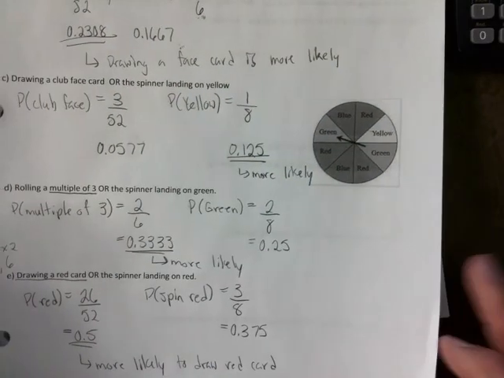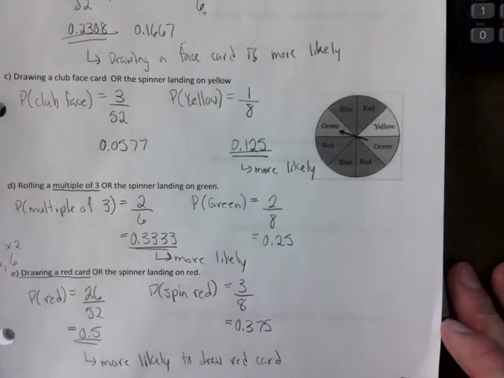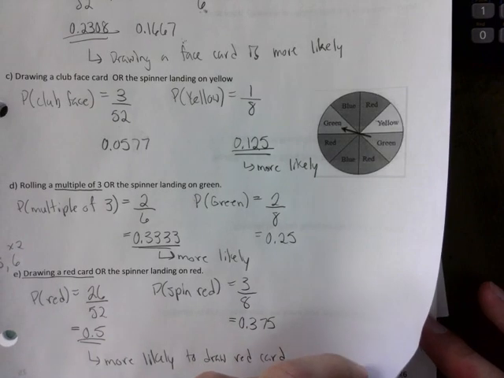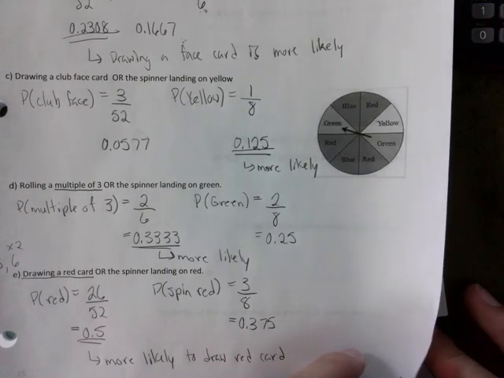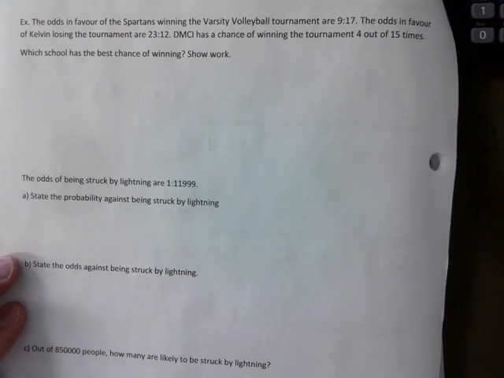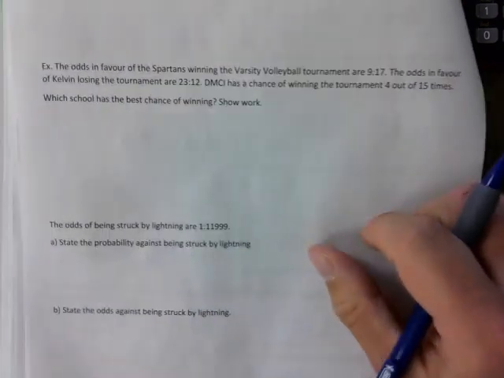Any questions on this page before we move on? So I want to cover, sorry, is there any questions? All right. So I'll leave page 25 for you to do. And I can post the solutions to these. So again, it's just looking at what's more likely to happen.